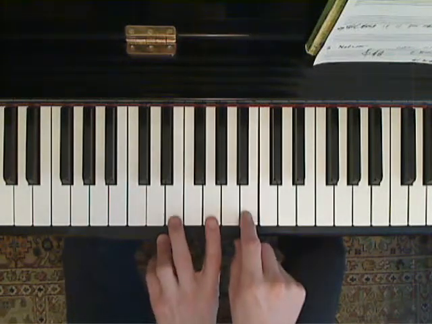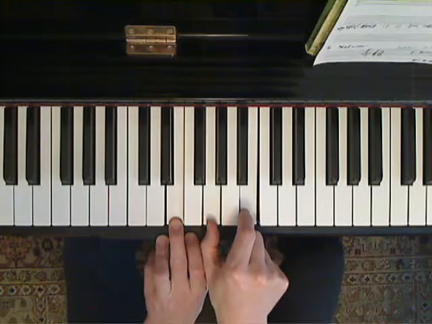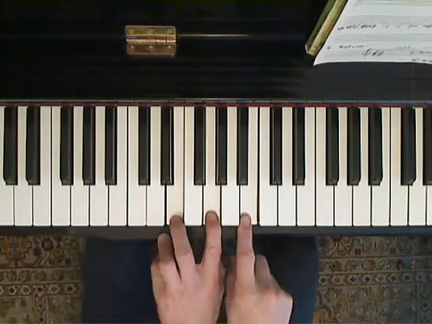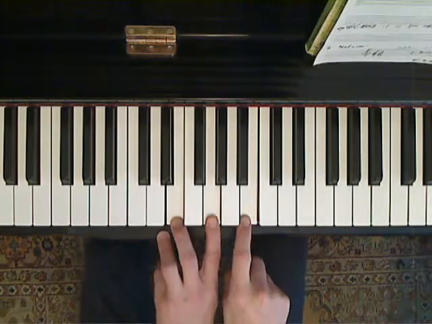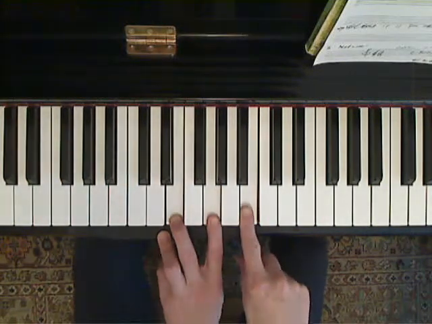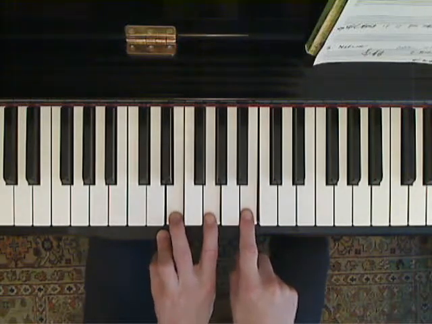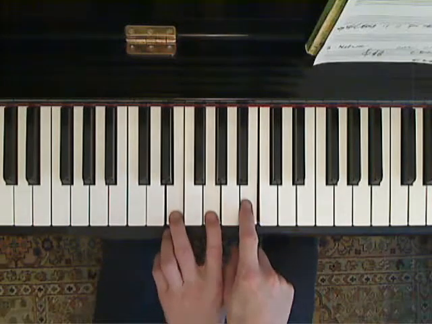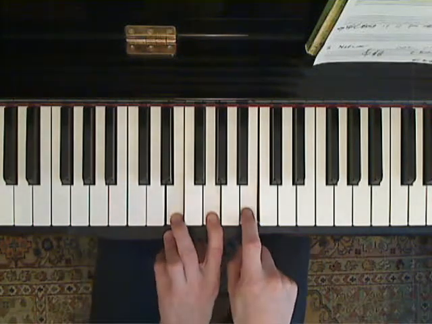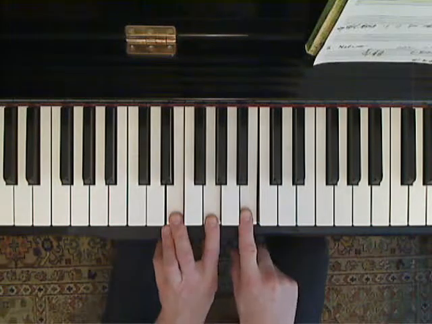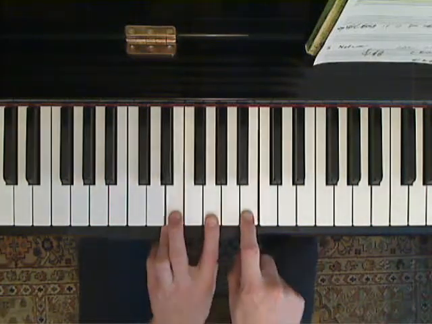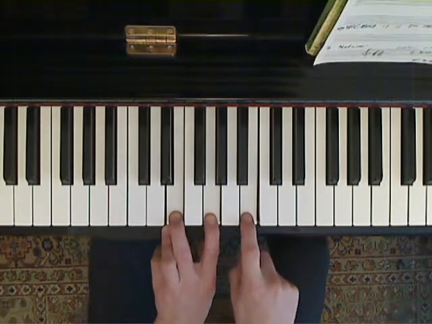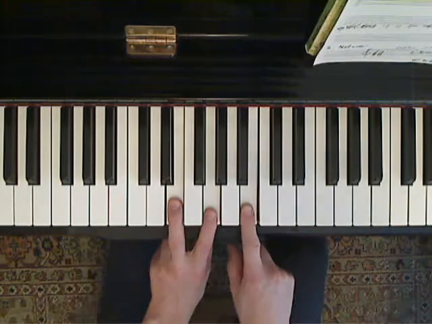So let's take a look at the second note of this chord. This second note of this chord is not the leading tone of the A minor key, because it is not the leading tone of the natural minor scale, because we already said that the natural minor scale doesn't have the leading tone.